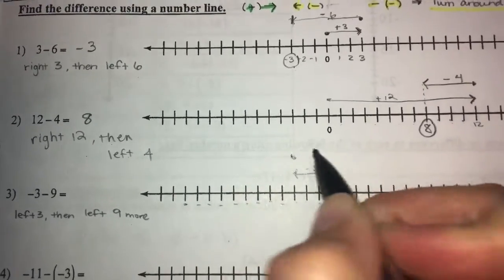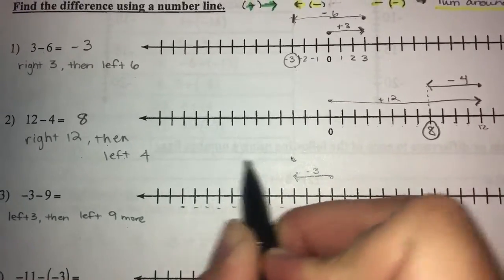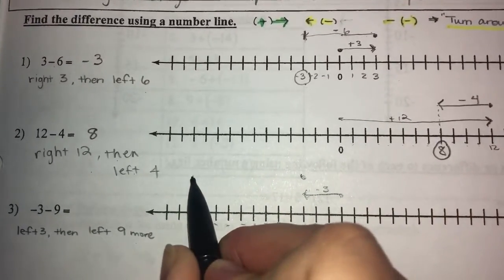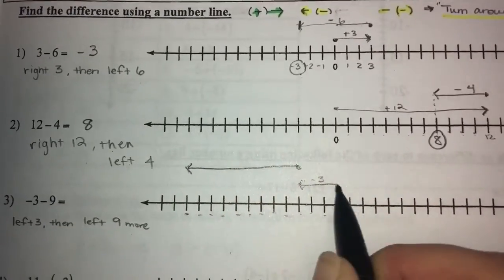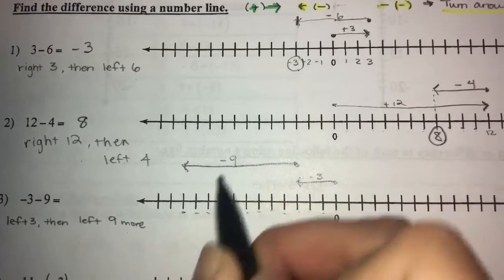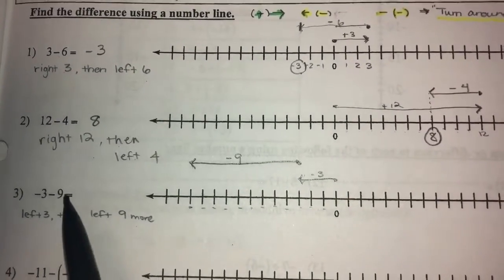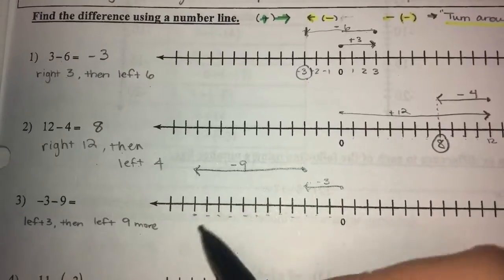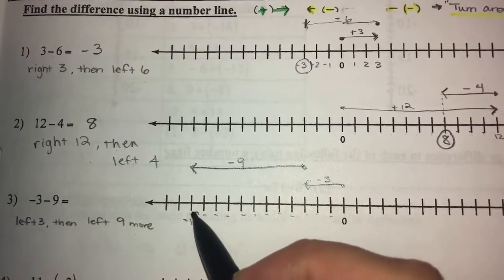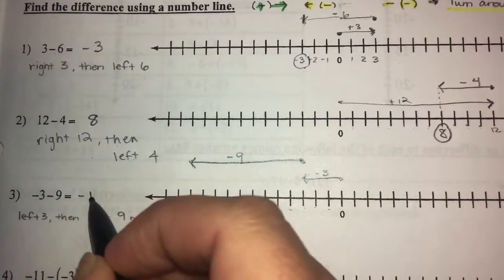All right, so then the second arrow, yes, it's still above the first one, is going to end there. It's still the second arrow, so we put it above that, even though it's moving the same direction. So we went back 9 more, so minus 3 minus 9. Minus 3 minus 9 more means we end up here at negative 12. So the answer to that one would be negative 12.